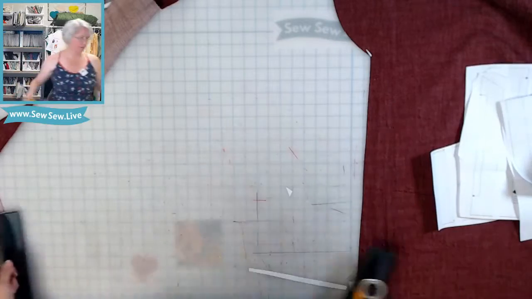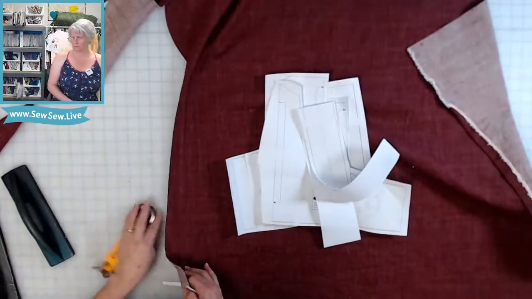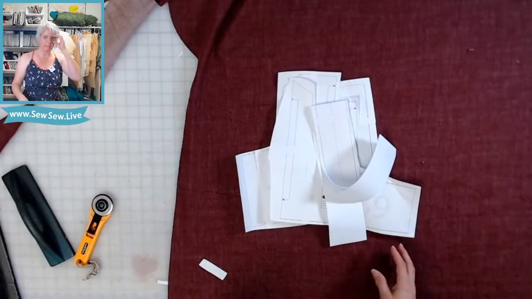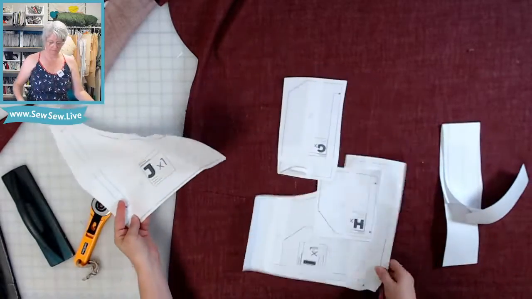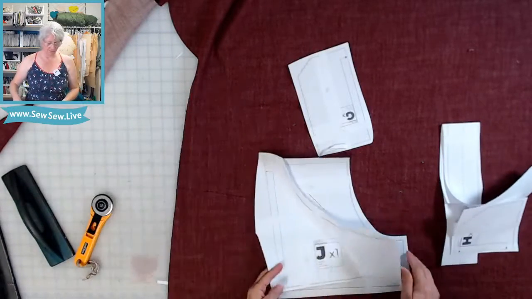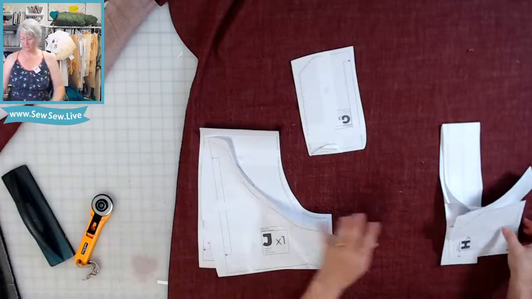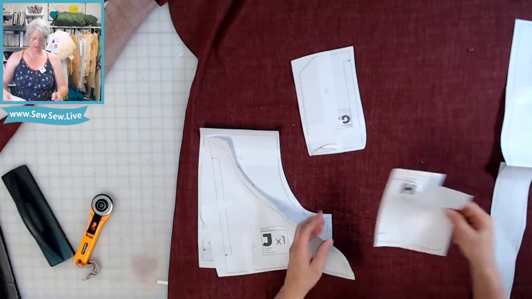All right, let's look at what we've got left here. Plenty. Yeah, sure, Kristen. No problem. Let's see. This is on the fold. This is on the fold. Those are lined with that fabric I've set aside. And then we have our straps, and then we have our pockets.